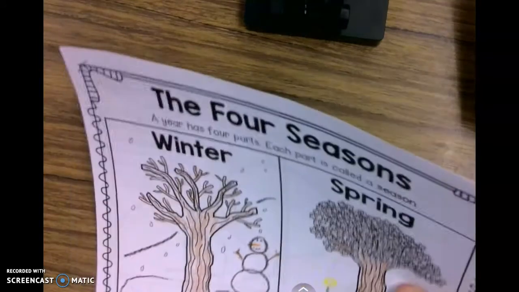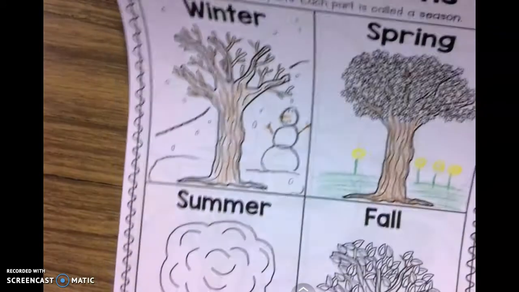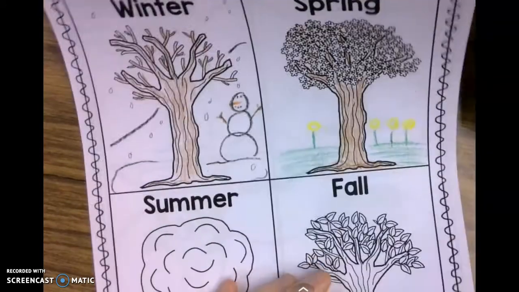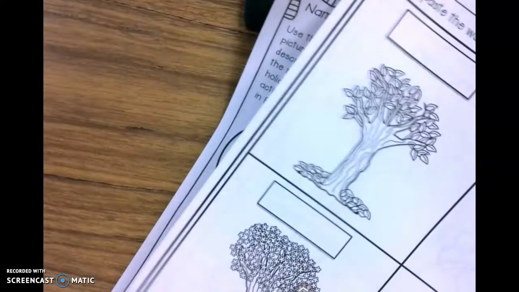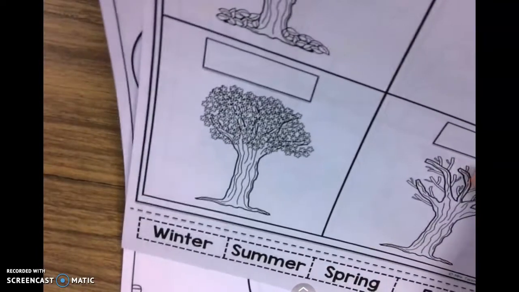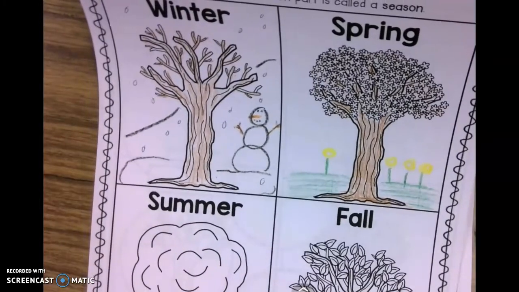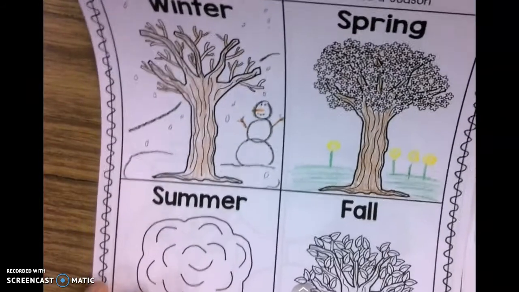Yesterday we were able to color winter and spring. Today we're going to color summer and fall. I made a mistake on the next page. We're going to have to cut these, which is about this much of it. So we're going to draw the leaves higher up for fall.